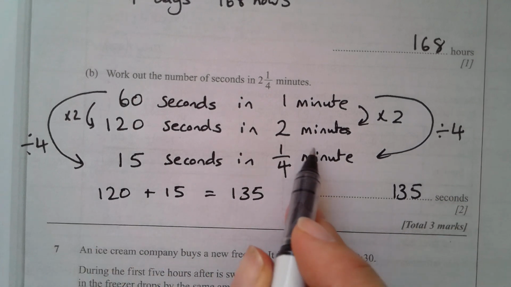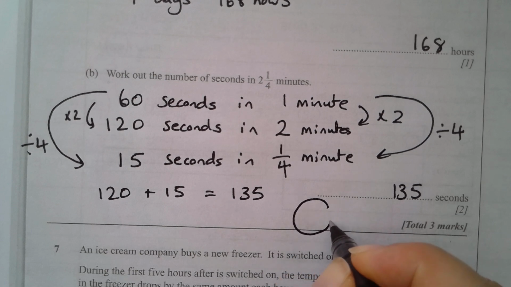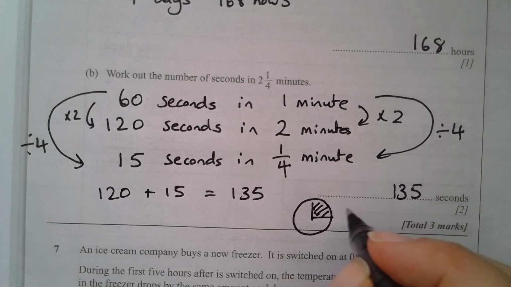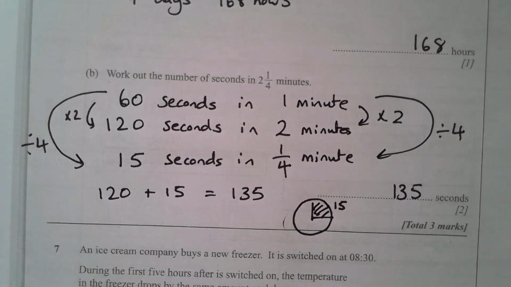You can think of a quarter of a minute in the same way that you think of a quarter of an hour. Because there are 60 minutes in an hour and there are 60 seconds in a minute, we can think of a quarter of 60 as 15. In this case it's seconds rather than minutes though.